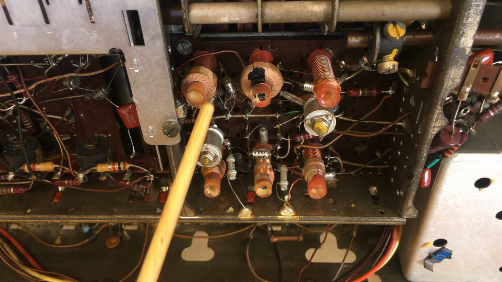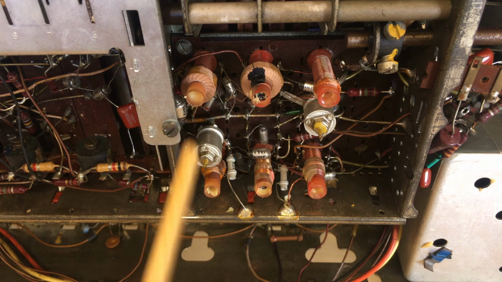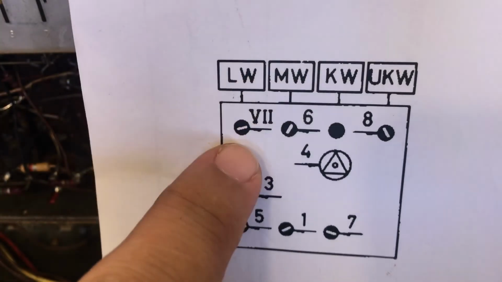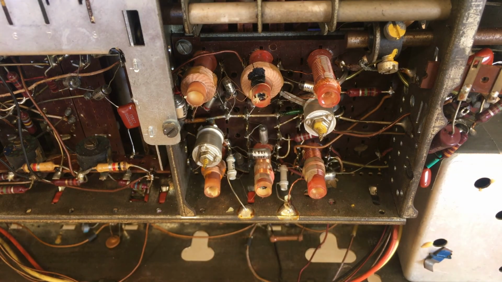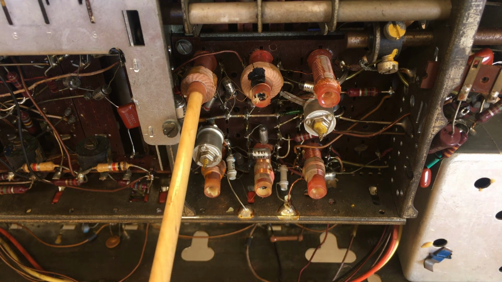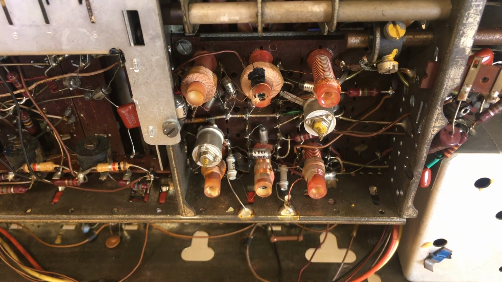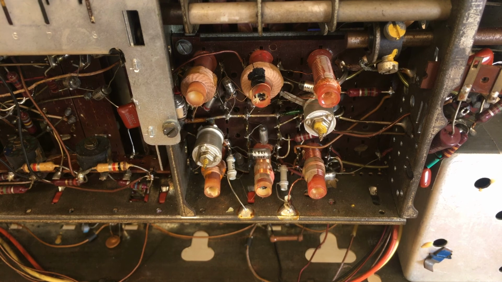Now this one over here that we haven't touched, it's noted as number 7, Roman numeral 7 on there. What that is, is an IF trap. Now what you're supposed to do is put 460 kilohertz into the antenna. That's the IF frequency. So let's try that. 460 kilohertz. Put it on medium wave. And that should not pass any signal at 460 kilohertz.